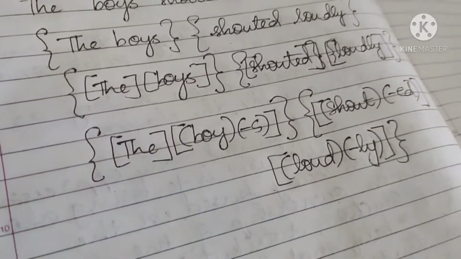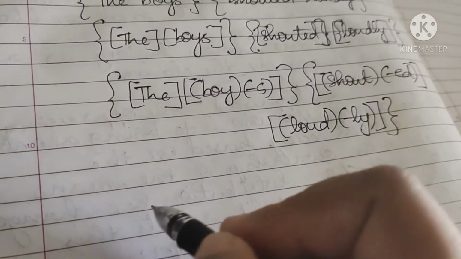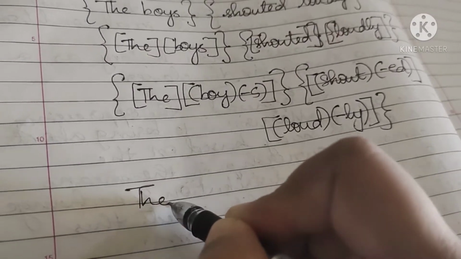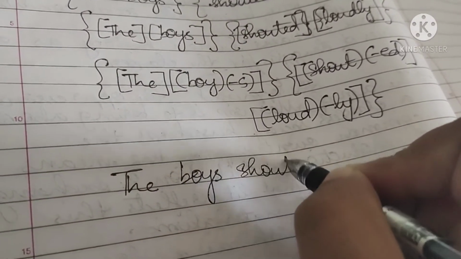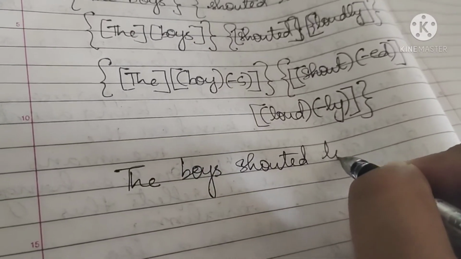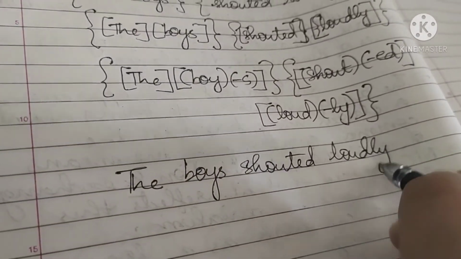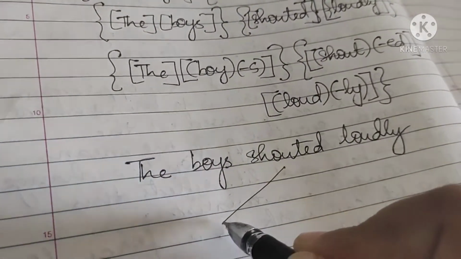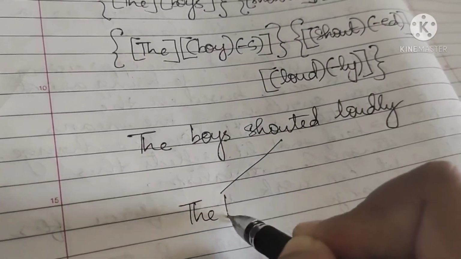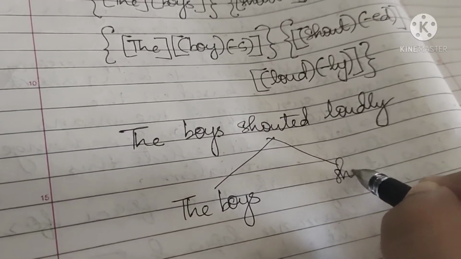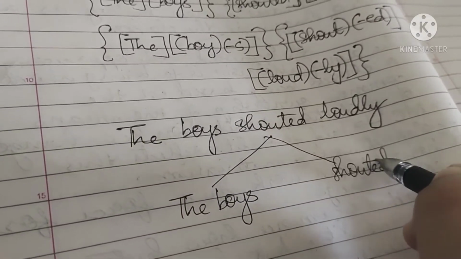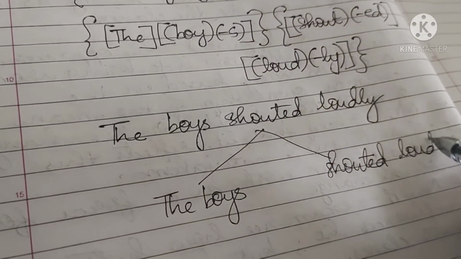We can represent them in a tree diagram. The boys shouted loudly. So this is the sentence. We can put it into two: the boys, and shouted loudly.